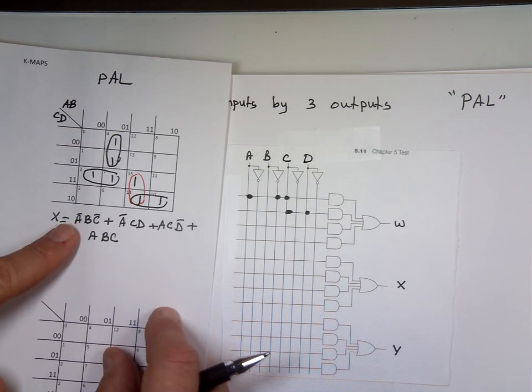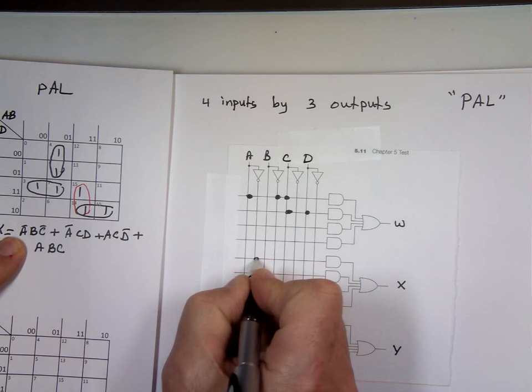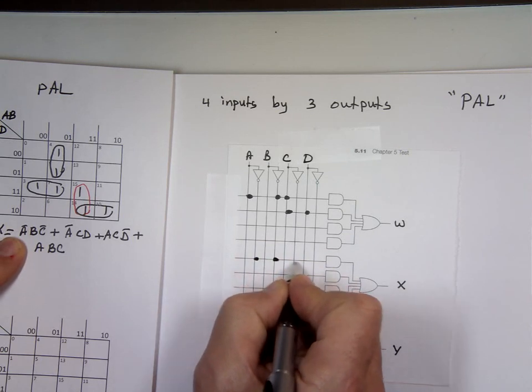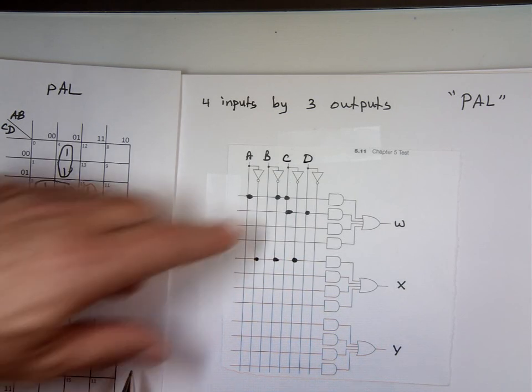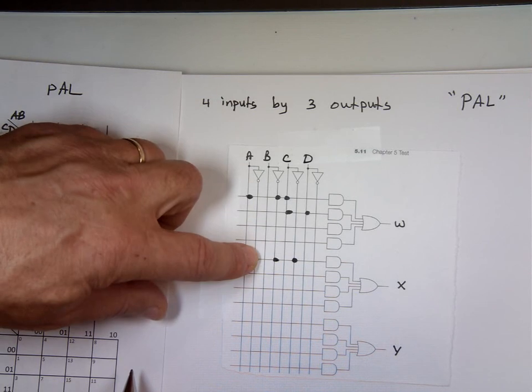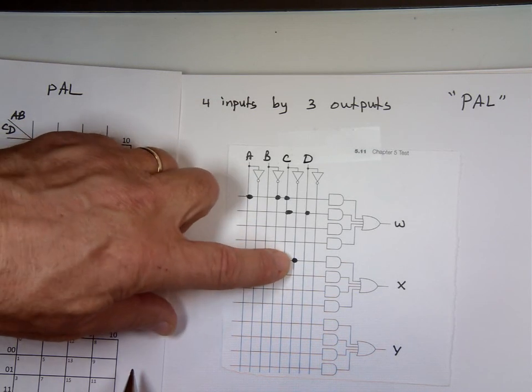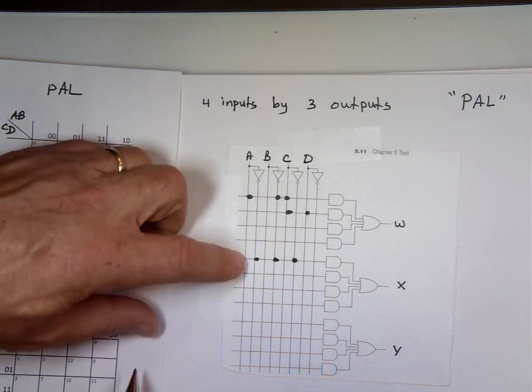So the first one, A bar, B bar, C bar. That's a B. No, it's not A bar, B bar, C bar. It's A bar, B, C bar. Where, here?